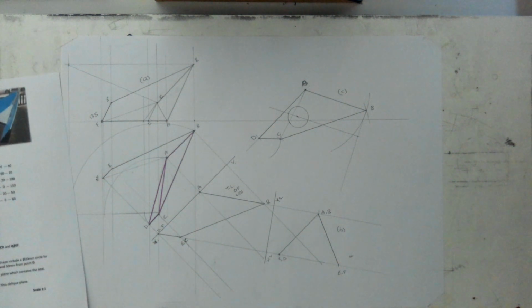So the last part then, it tells us that the midpoints of the lines AB, AD and AF define the oblique plane which contains the seat. Draw the elevation and plan of the seat, and then determine and indicate the horizontal and vertical traces of that oblique plane.